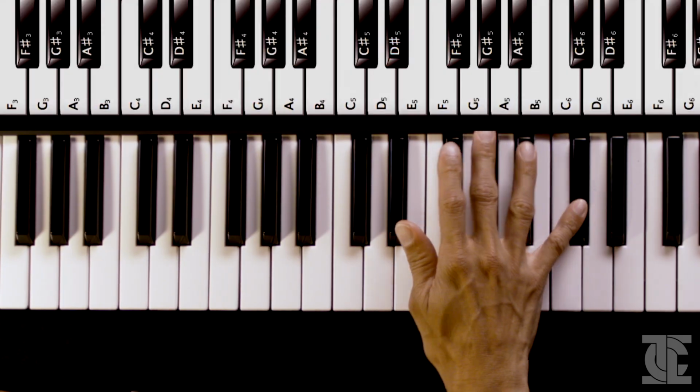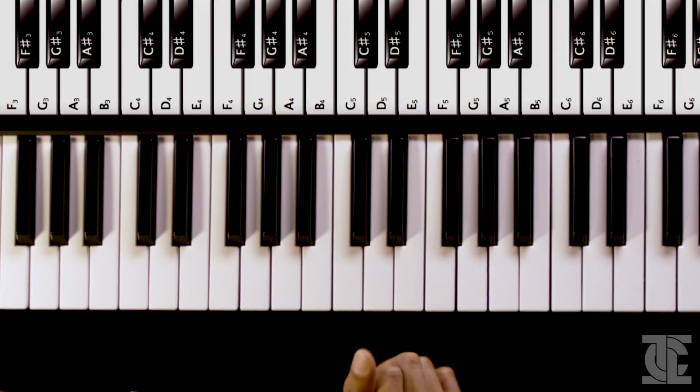Except for when you hit a white note. Right, but here we go. So there's the pentatonic scale. I think of that as a Stevie Wonder scale.